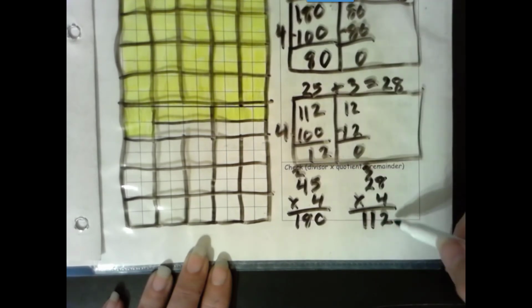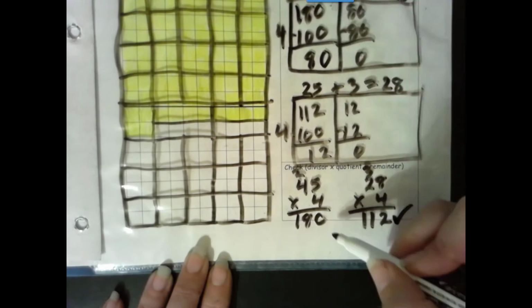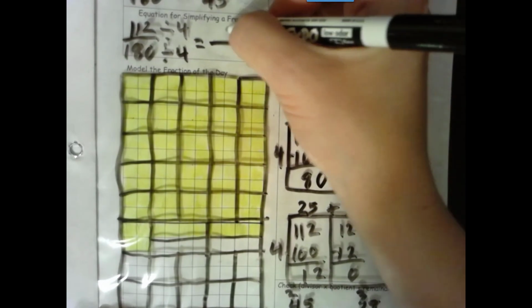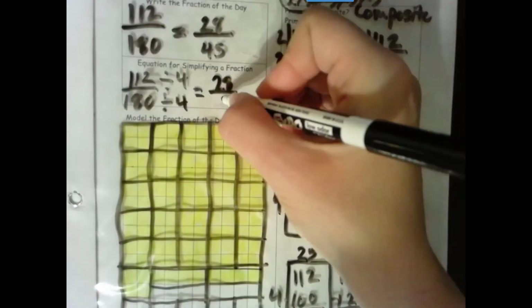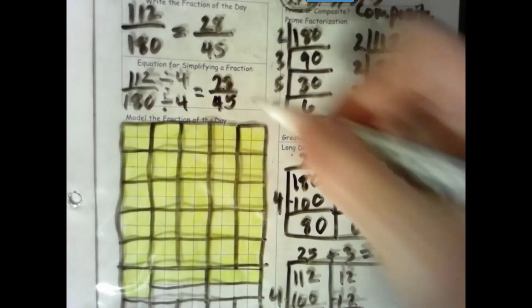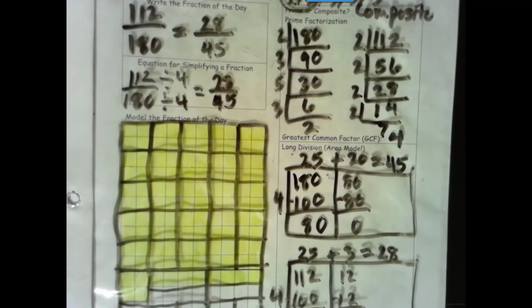112, that matches our dividend. 180, that matches our dividend. So our numerator is definitely 28, and our denominator is definitely 45. All right, let's go ahead and fill in our data collection page.